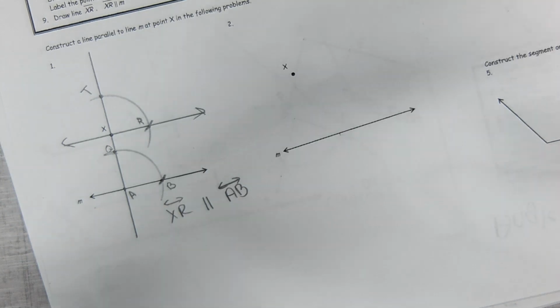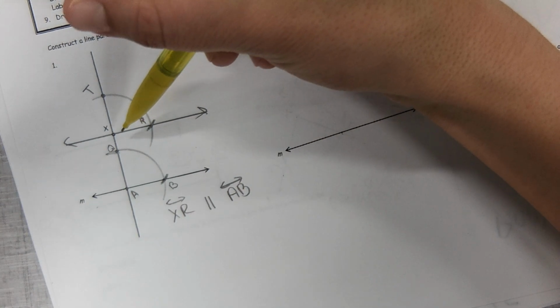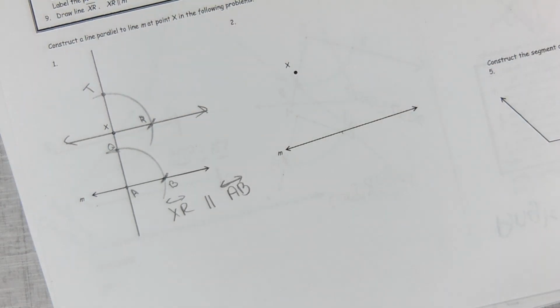Yours are a little bit off. It's totally normal. It took me years to get mine pretty good. And even then, sometimes I fudge it a little bit. Just FYI.